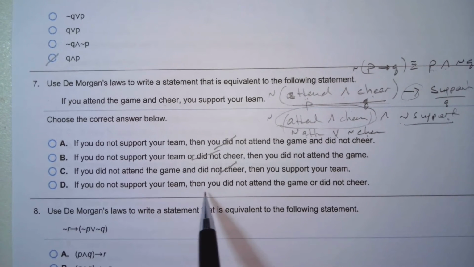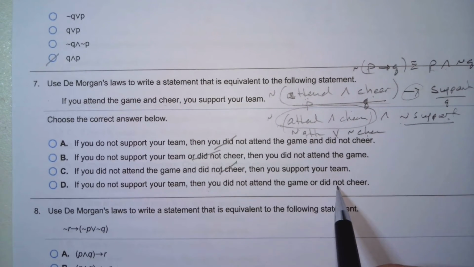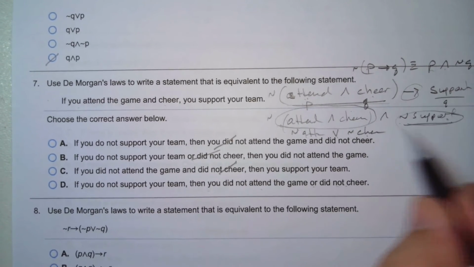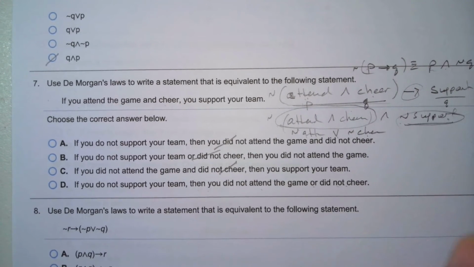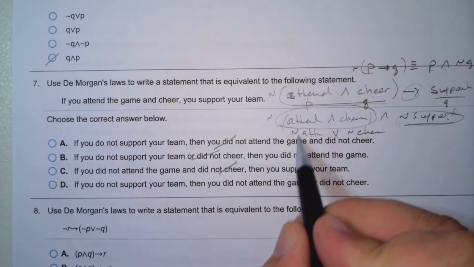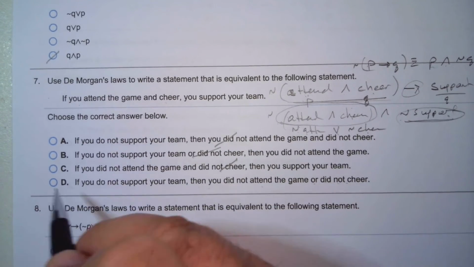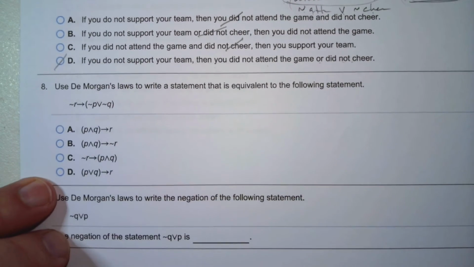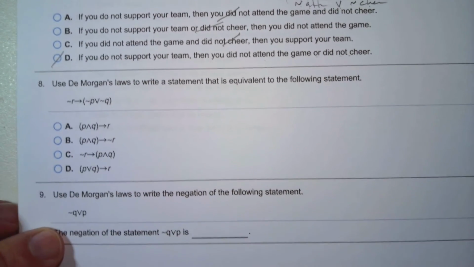So if you don't support your team, then you did not attend the game or cheer. That's De Morgan's laws.